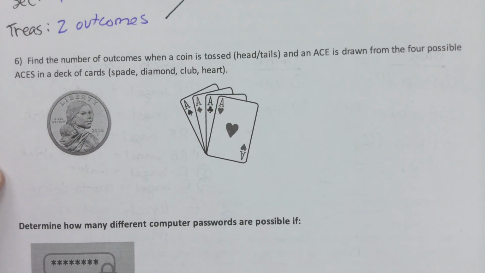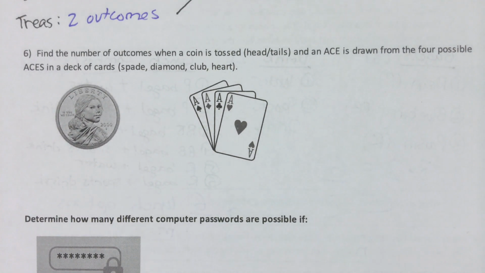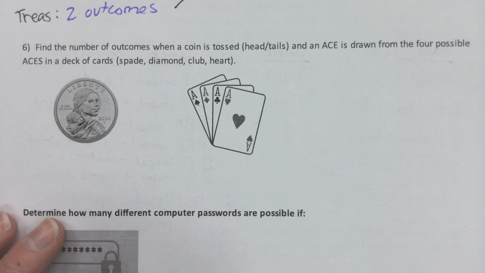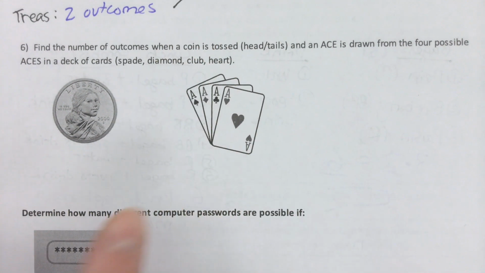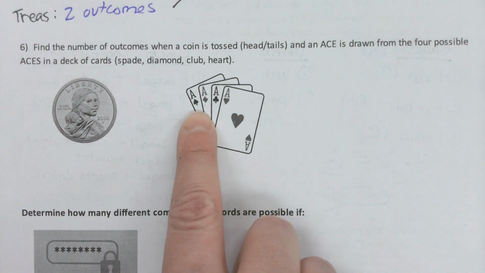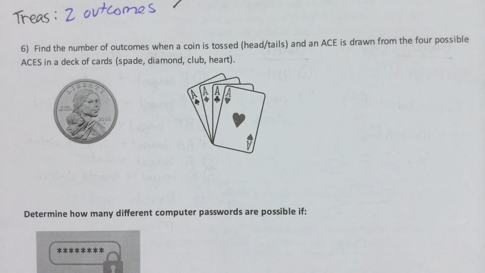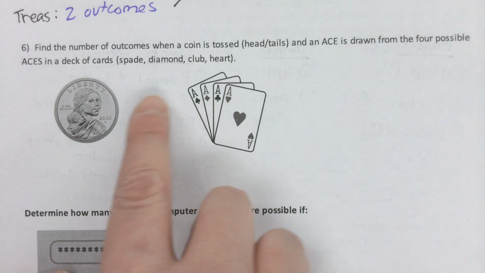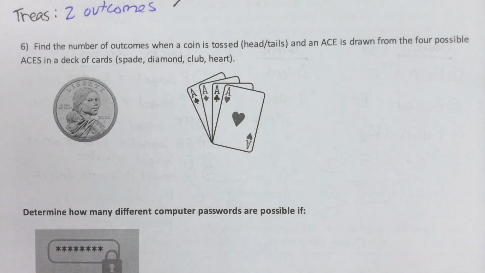Number 6. Find the number of outcomes when a coin is tossed, heads or tails, and an ace is drawn from the 4 possible aces in a deck of cards. Just these 4 here. Hopefully you've had a lot of experience with the deck of cards. If not, there are 4 suits: spade, diamond, club, heart. They are in the order that they are in the picture, from left to right. When we draw the card, we're drawing it from these 4. We're not taking a deck of cards and then pulling an ace out of it. That distinction is very important here.